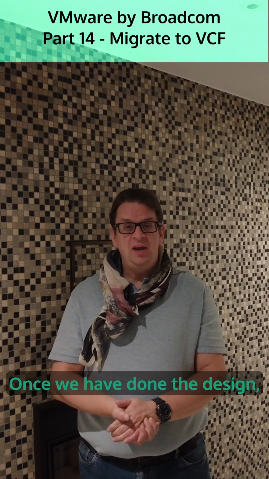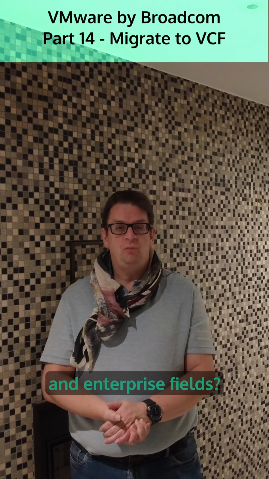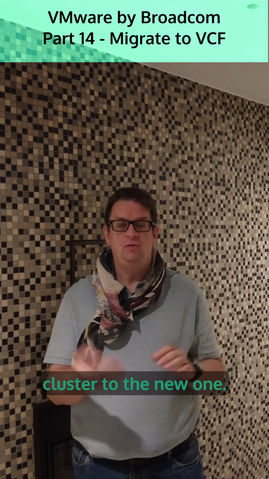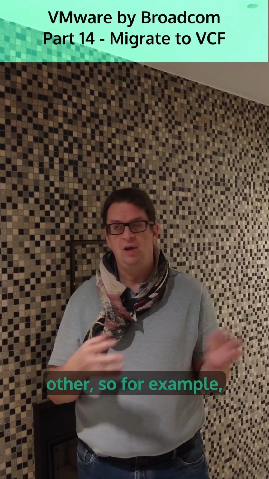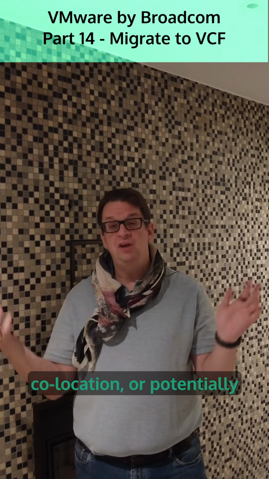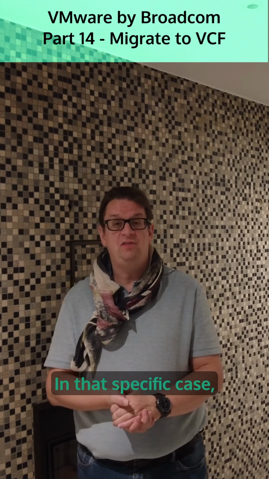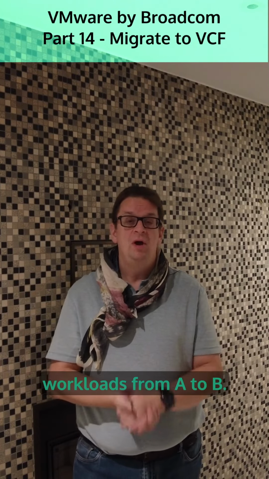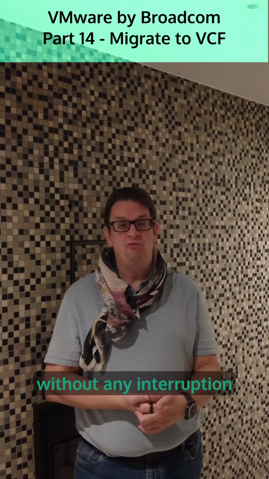Once we have done the design, how do we get workloads over? In the commercial and enterprise fields, it's pretty straightforward. We either use standard vMotion to move workloads from the old cluster to the new one. If the clusters are more disaggregated from each other, so for example, co-location, or potentially at one of the 4,000 VMware cloud providers, in that specific case, we can utilize something like HCX to move the workloads from A to B. All of this can be done without any interruption to daily operations.